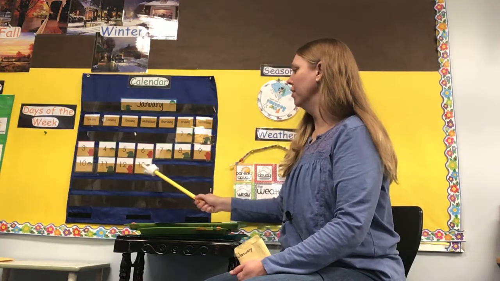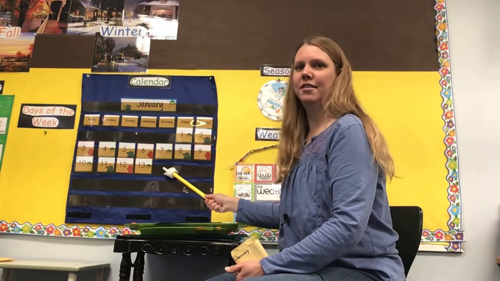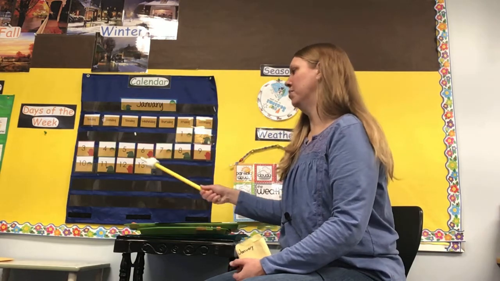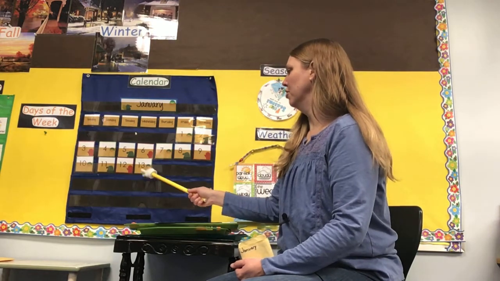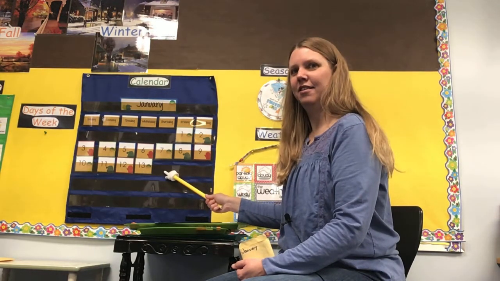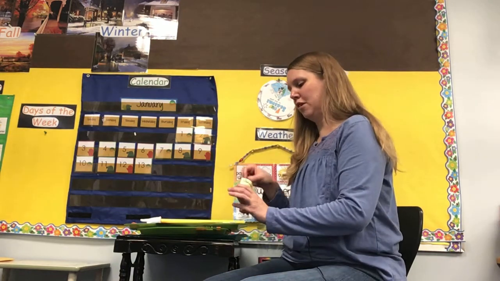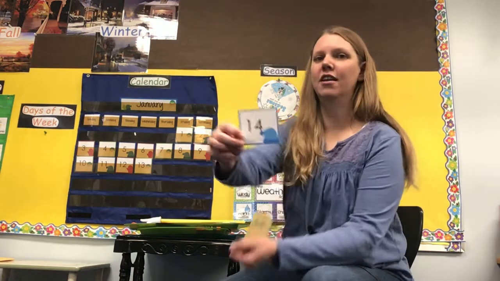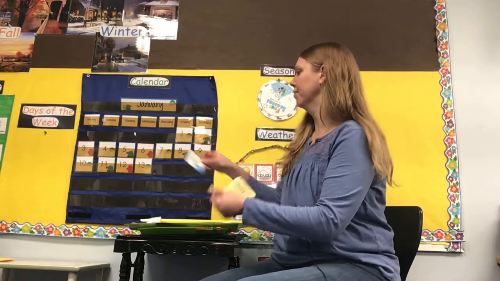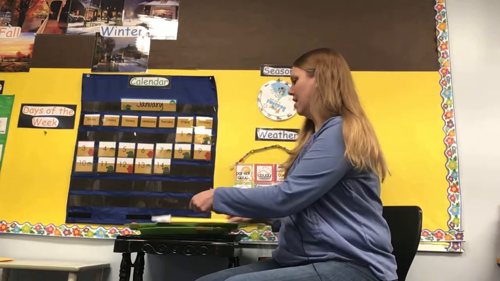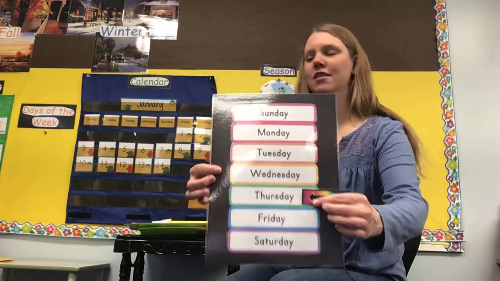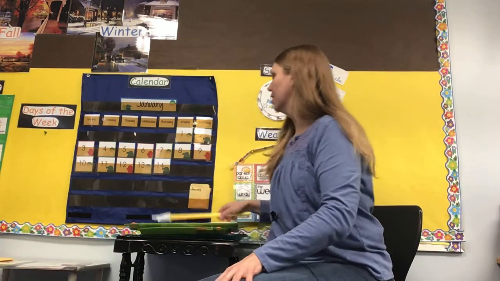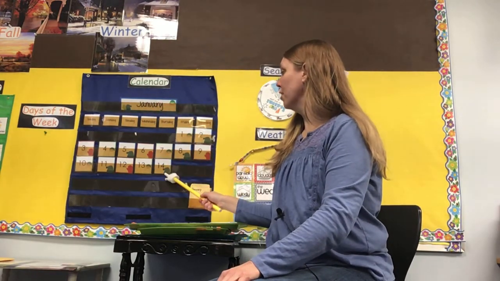11, 12, 13. What comes next? 14. And the picture is going to be snow person, hat, mitten. Snow person, what's next? Hat. So a number 14 with a hat on it. Oh, I forgot to show you the 13. So today is, let's put that back, Thursday, January 14th, and the year is 2021.